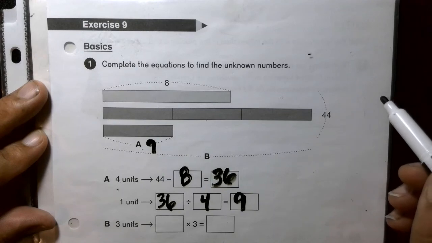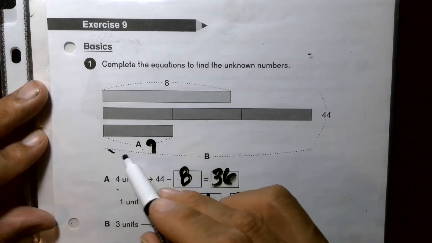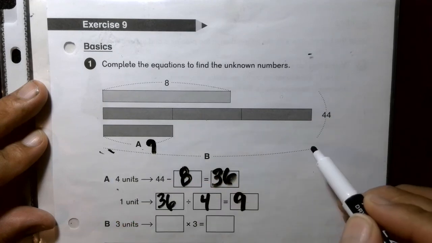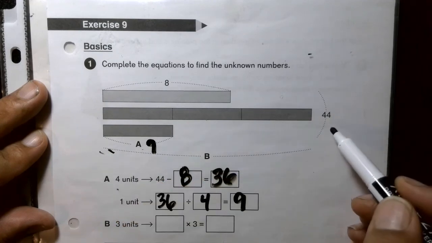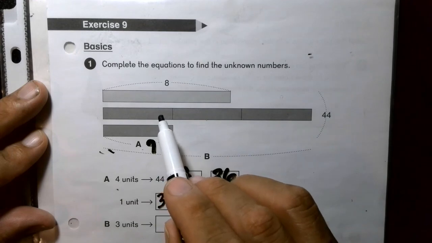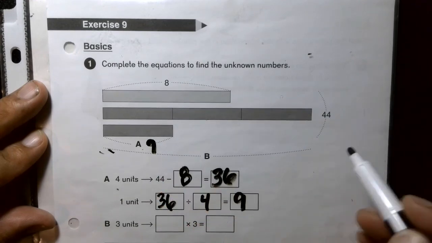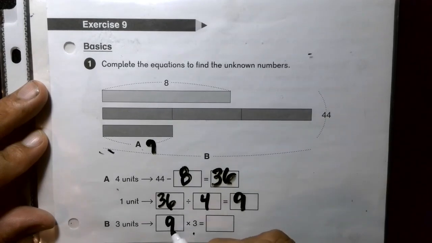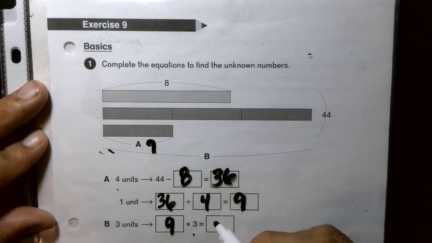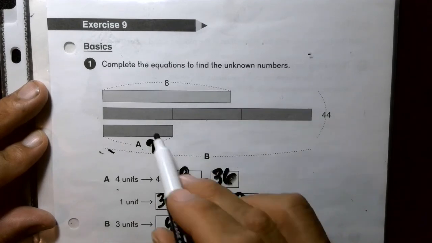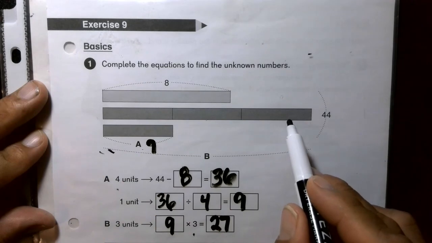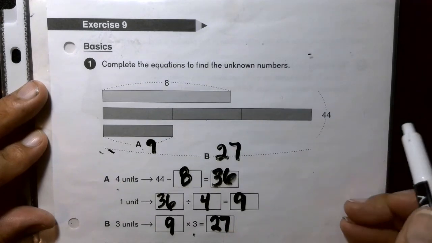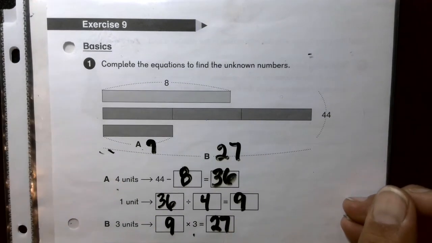And then B, look at B. It's coming all the way across, from one end to the other, right? How many units are in B? 1, 2, 3. And look, there are already 3 units there, but I'm going to multiply by 9. 9 times 3 is going to give me 27. So I know the total of 3 units is going to be 27. I'm going to stop and pause and move to the next problem.